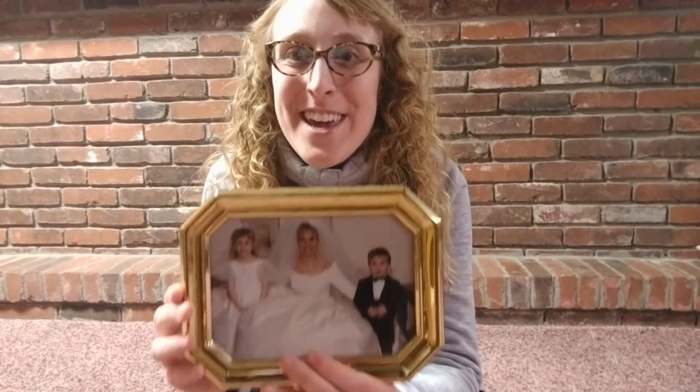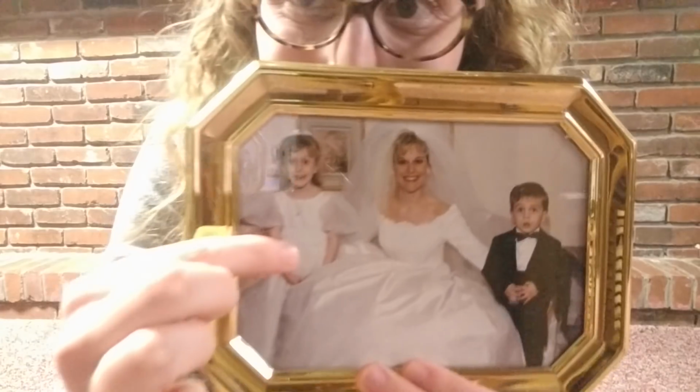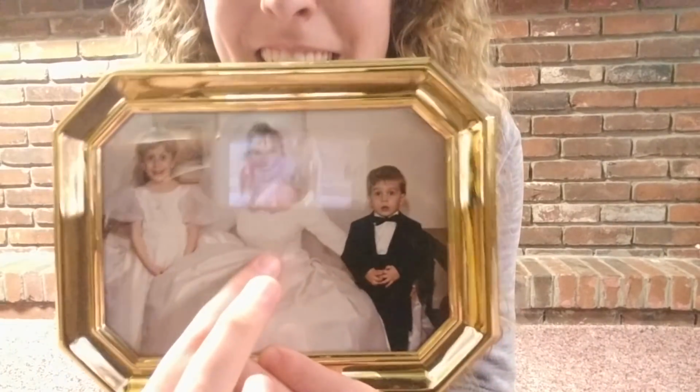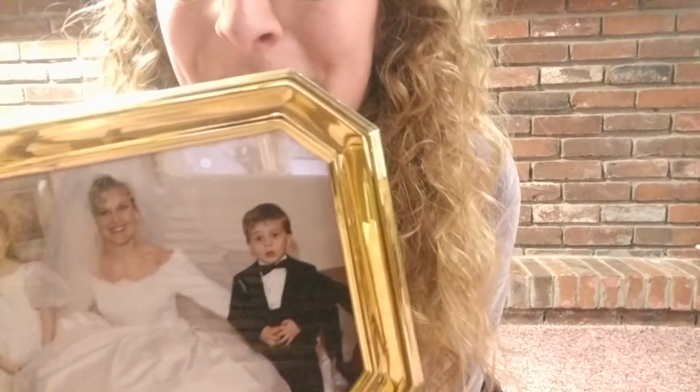Picture break. I found this picture of me and my Aunt Debbie's wedding. So if you look, there's little me. I was the flower girl in my Aunt Debbie's wedding. There, you can see that. That's my Aunt Debbie. And my brother Alex. Isn't he cute? Oh, we're so cute.